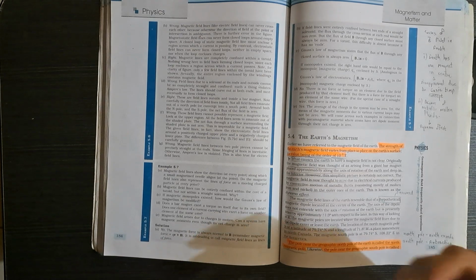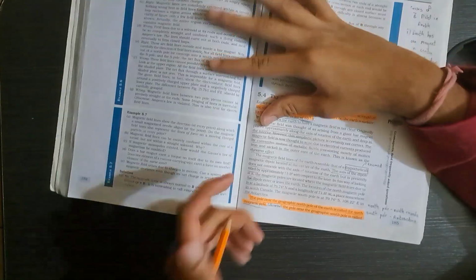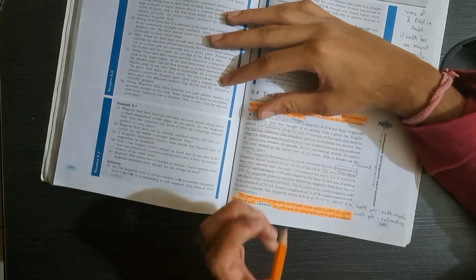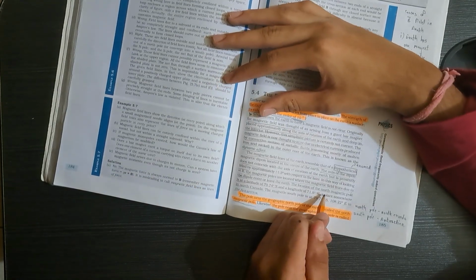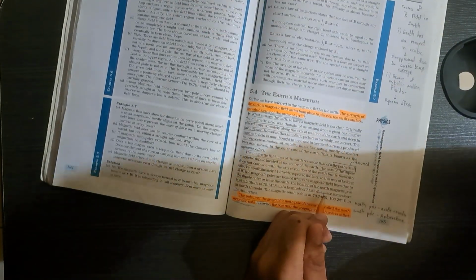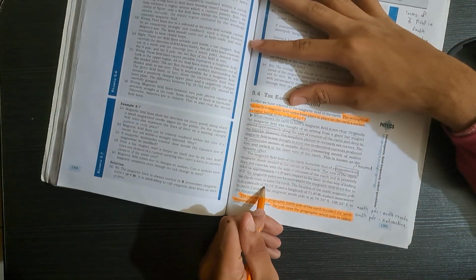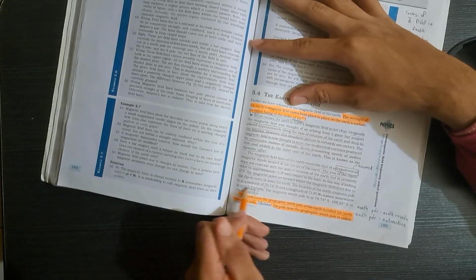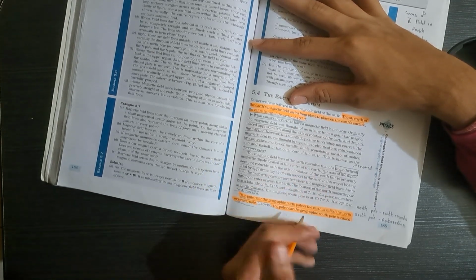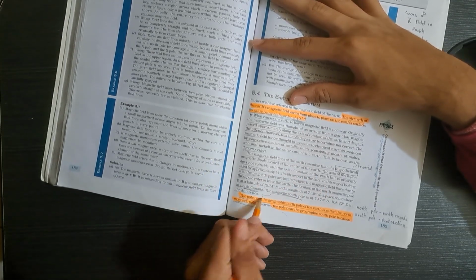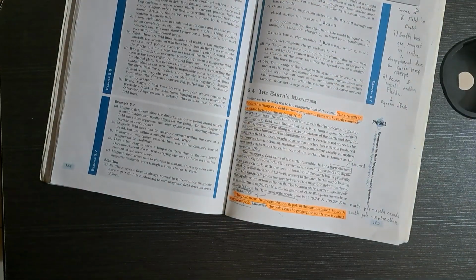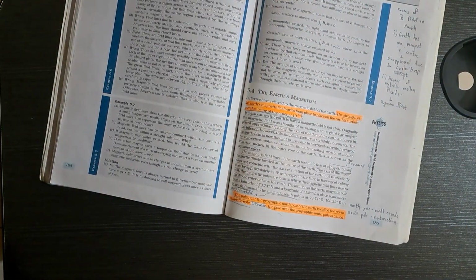By experiments, by compasses and all, we also found that the location of the North Pole on Earth is in North Canada, and the South Pole is at Antarctica. Now we are like, what is north, what is south?